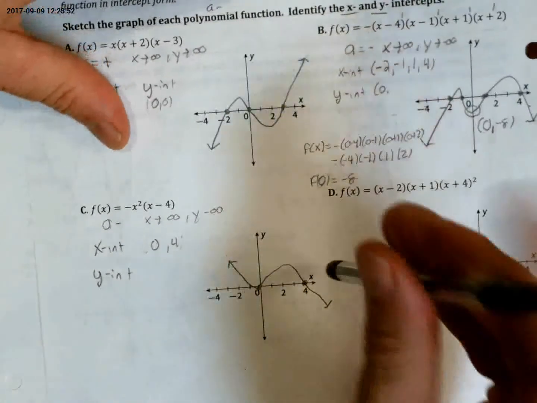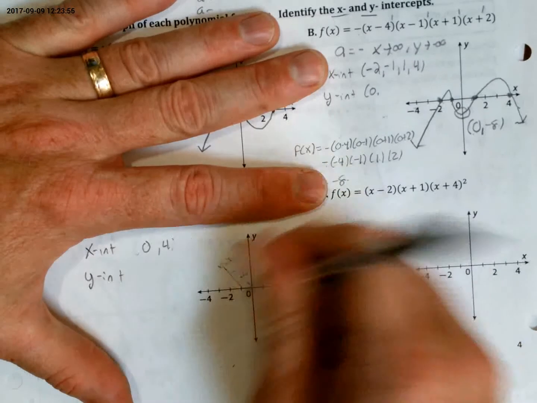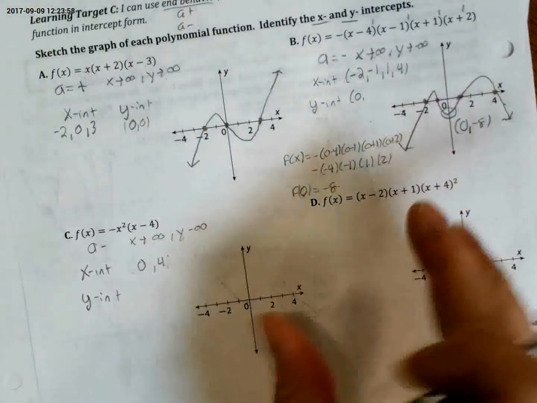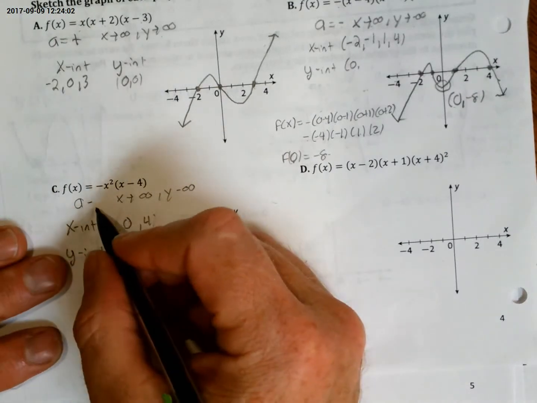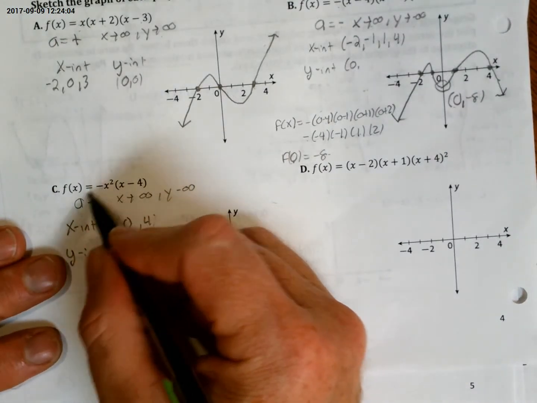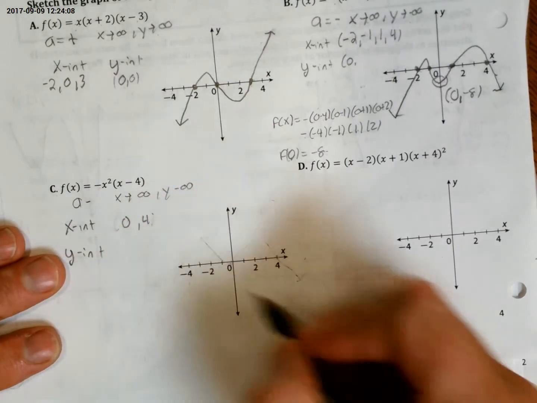I'm going to go ahead and show you how I would do this. I'm going to erase everything here, and we're going to show you the last two. I was going to have you do one, but I'll just show you both. And then we'll practice in class. First thing I know is my A is negative. That means as I go to the right, my graph goes down.